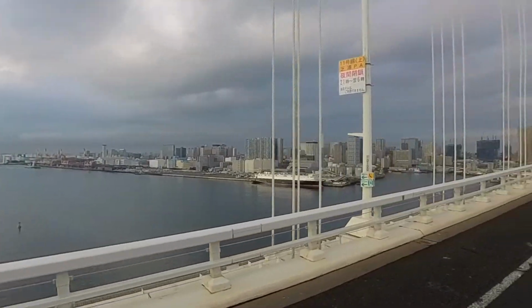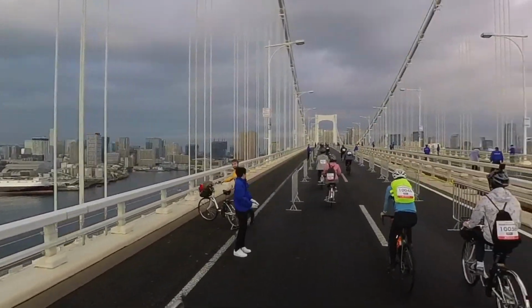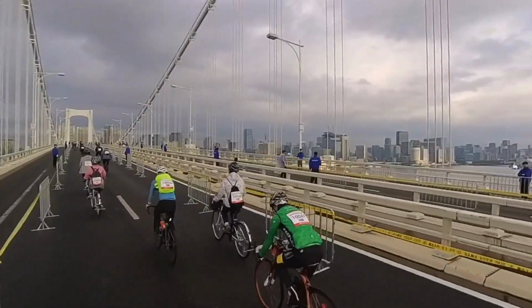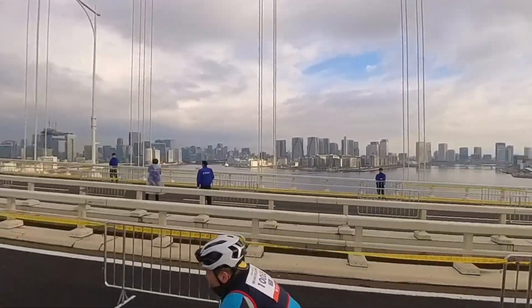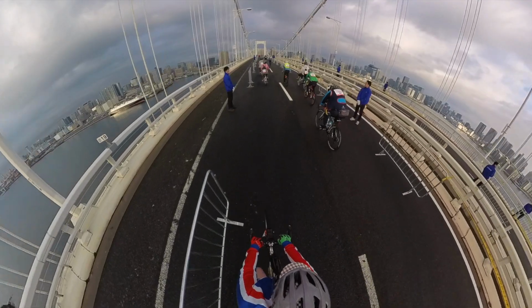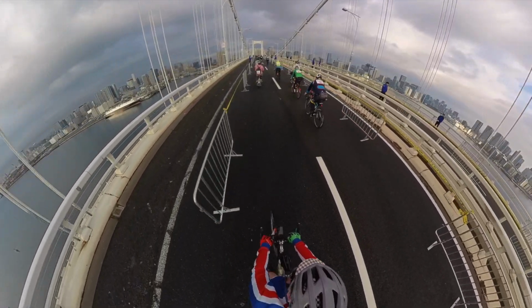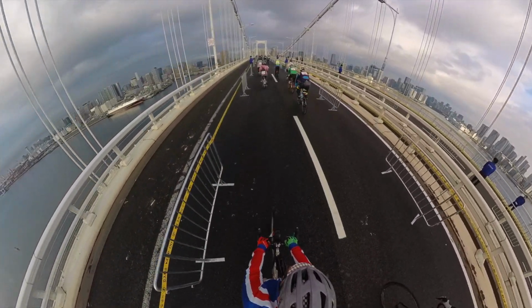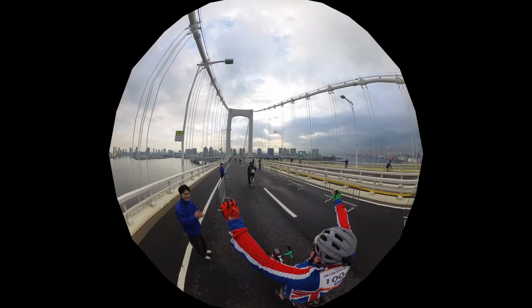And other things I can do, I've used it for this cycle event where we were riding over the motorway bridge in Tokyo, with the camera on a stick tucked down the back of my cycling jacket.